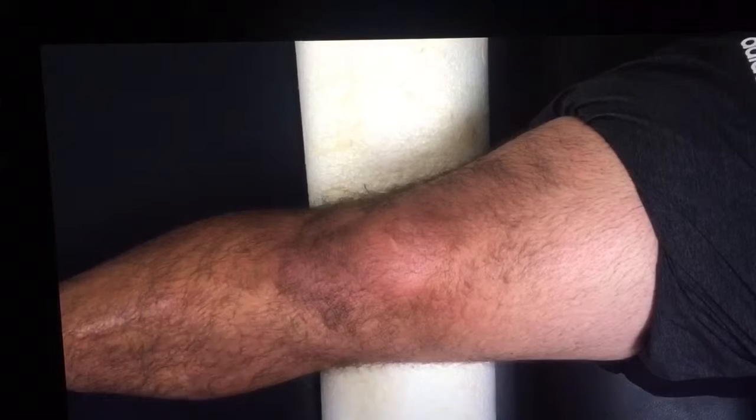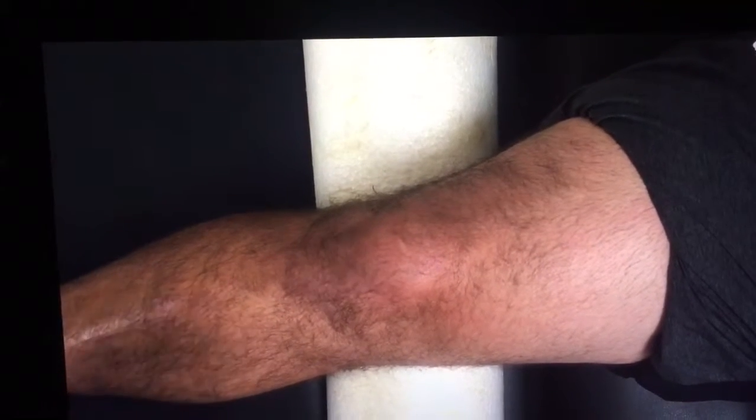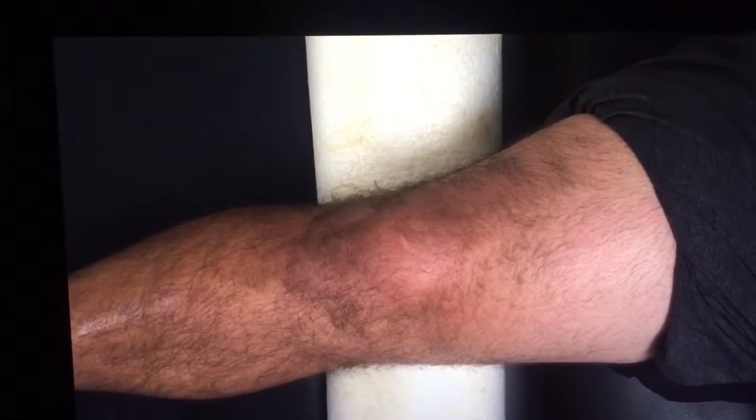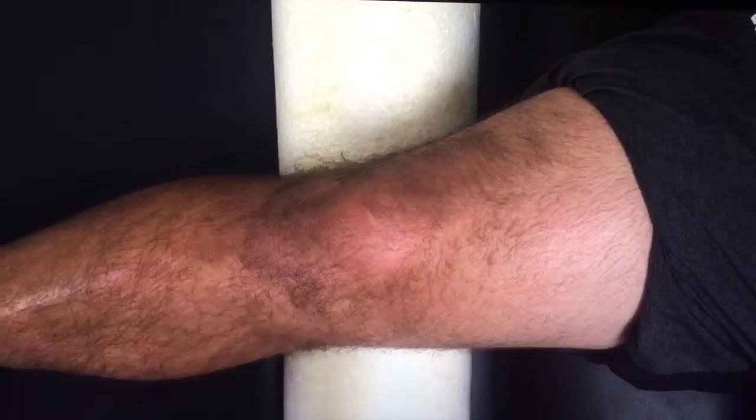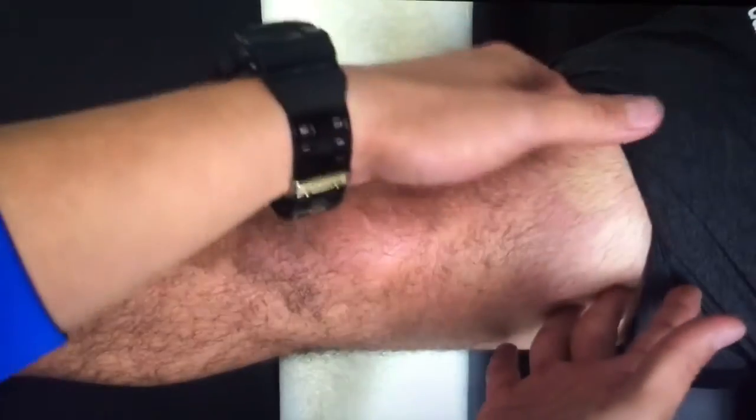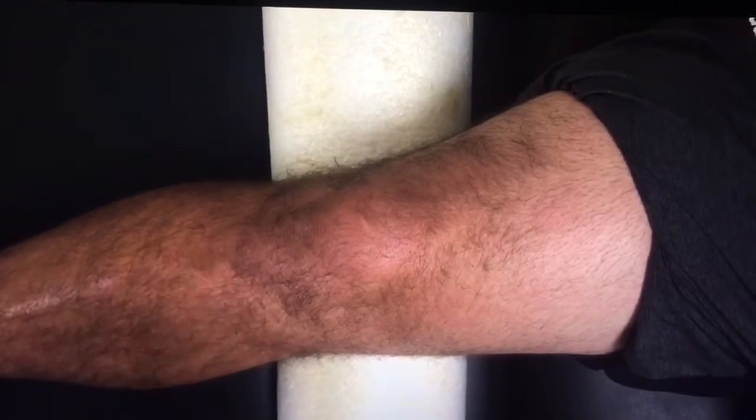If the patient feels uncomfortable, for example, demonstrating apprehension verbally or through facial expression, or quadriceps tightness, then it is a positive test.